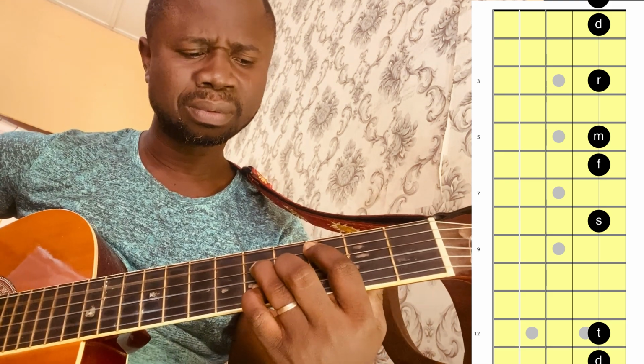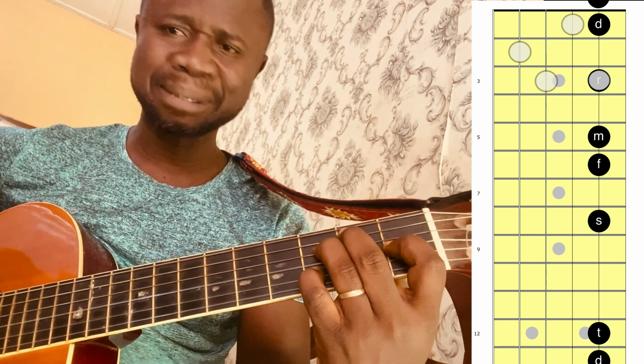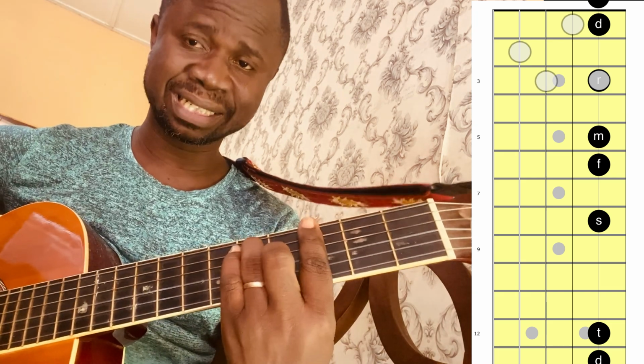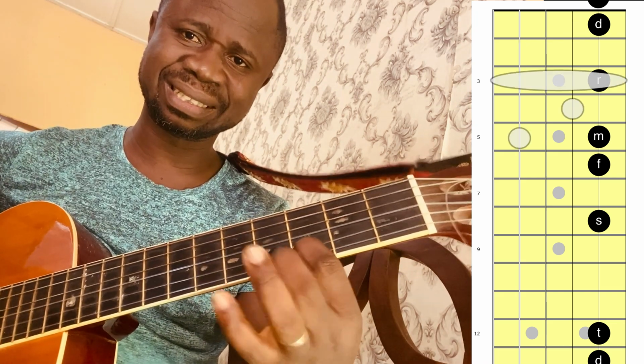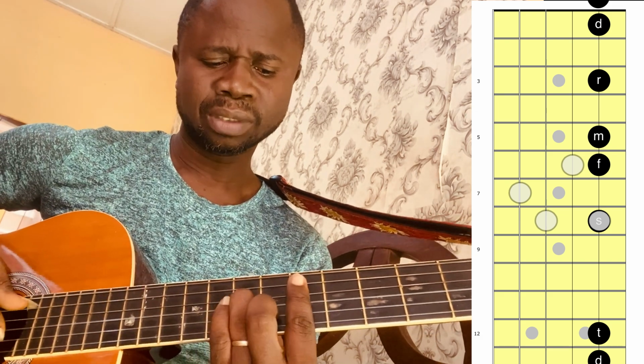This is beautiful, right? Then re. On the re, I can form a B diminished 7th chord. I can also form a G over this re. Then so is E dim. Then on fa I form D minor.